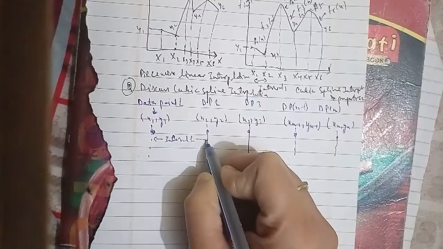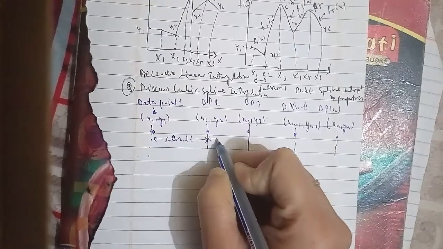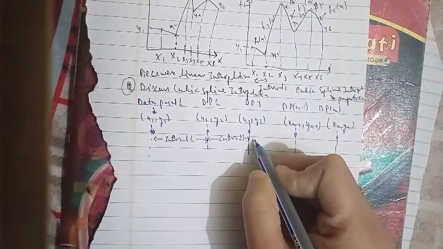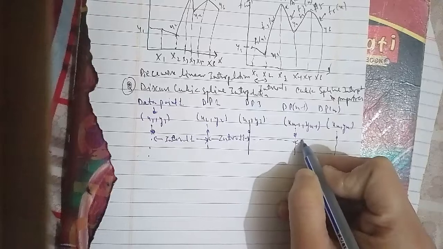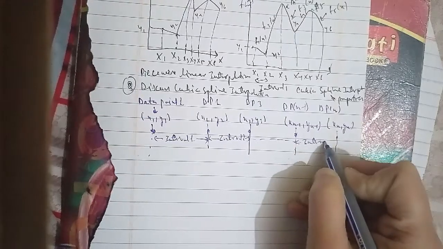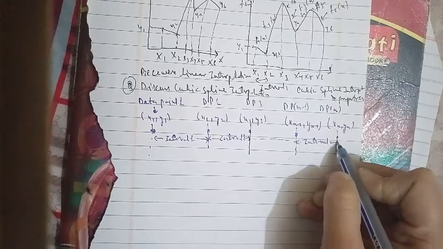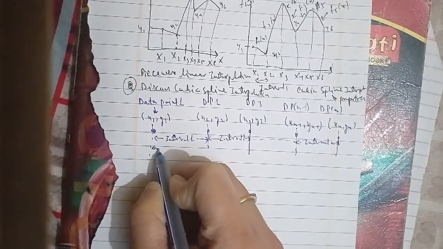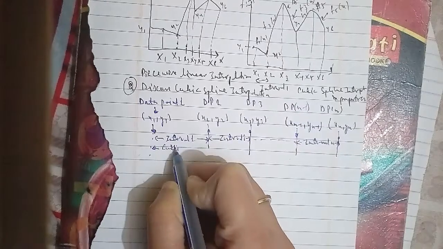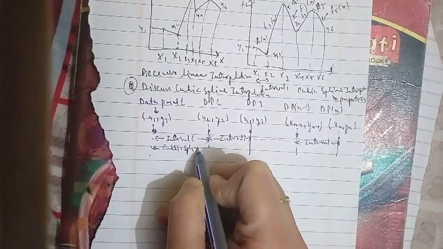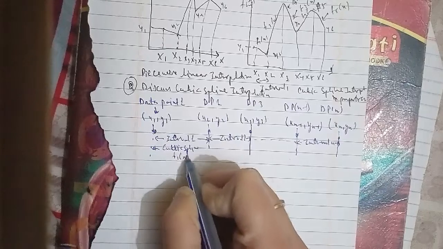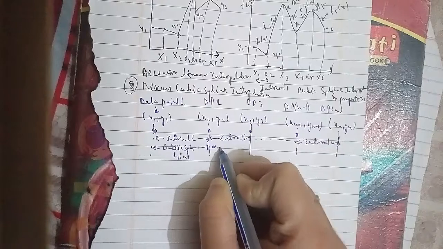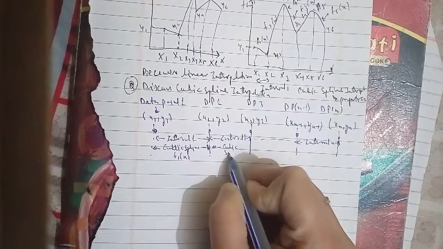For the same, there will be cubic spline f1(x), cubic spline f2(x), and cubic spline fn-1(x) that we have. So this has been the illustration of data points and cubic splines between them.